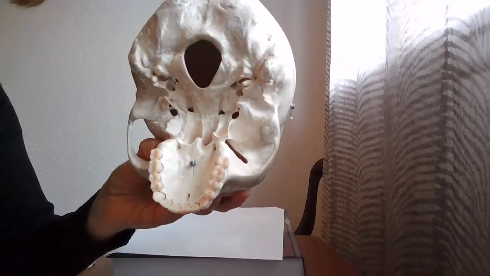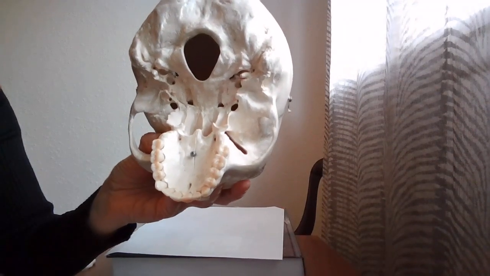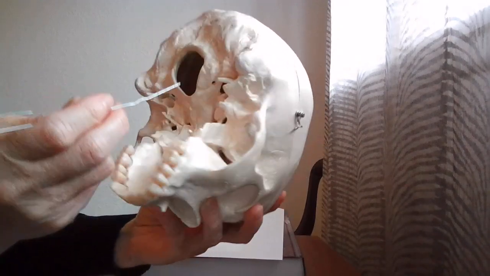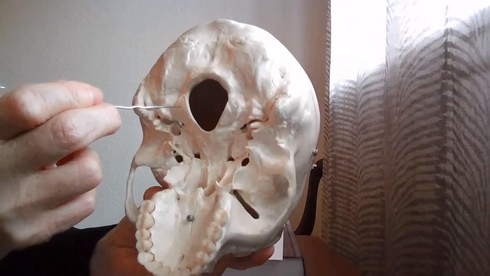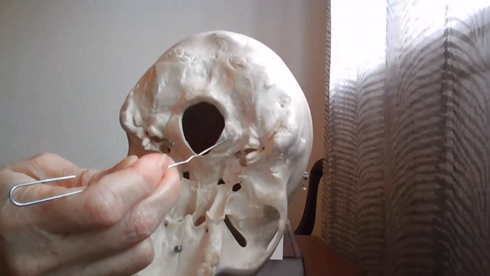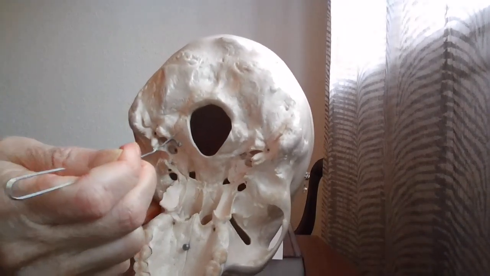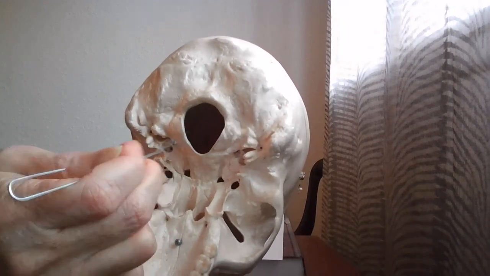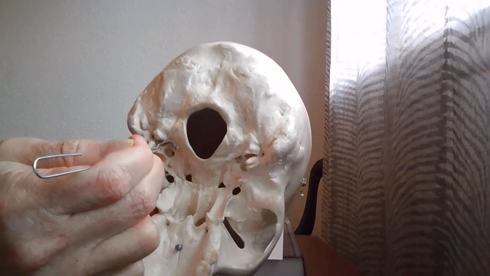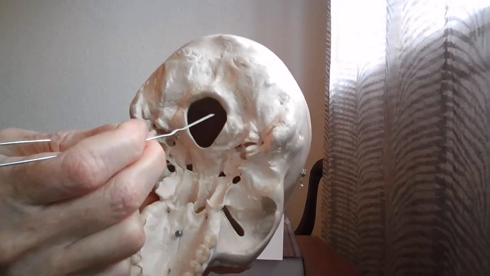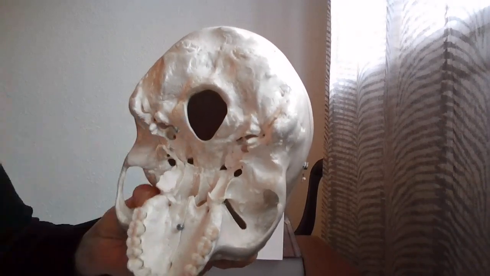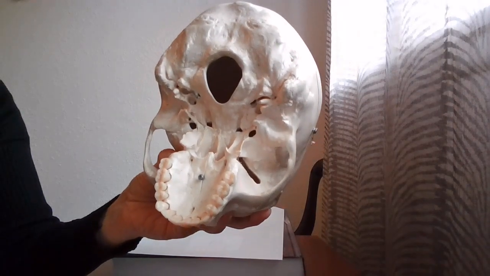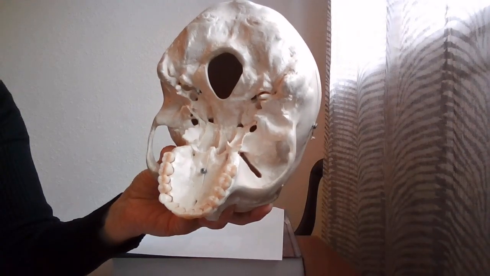Now you also need to know occipital condyles. So occipital condyles are these bony parts, right, on both sides of the foramen magnum. So that's occipital condyle, and this is occipital condyle, and they articulate with the first cervical vertebra.